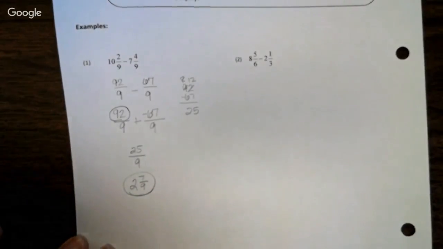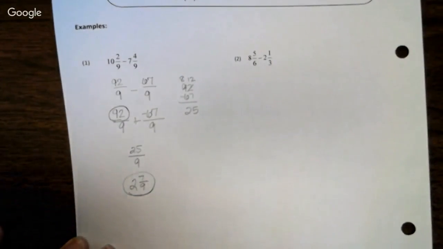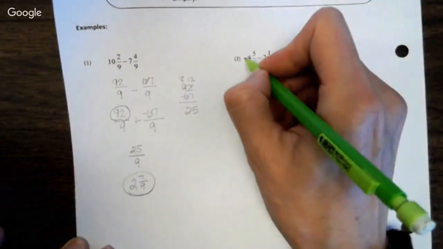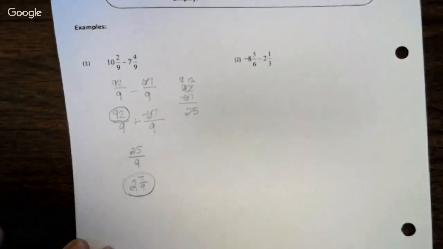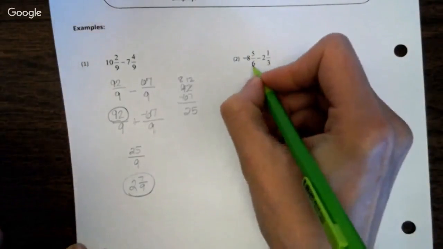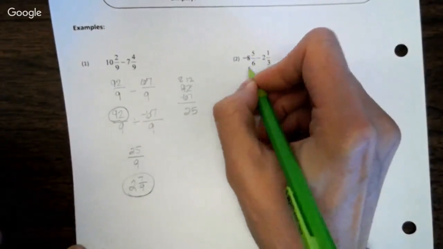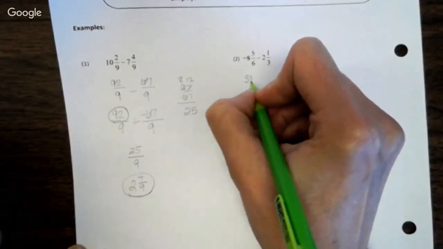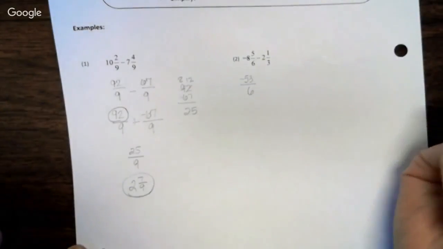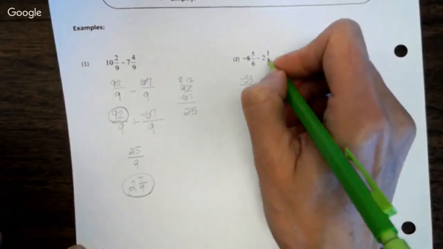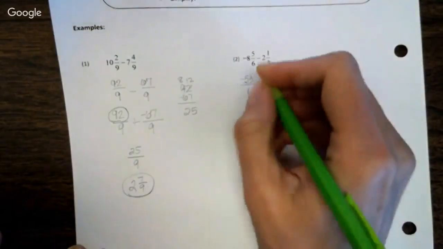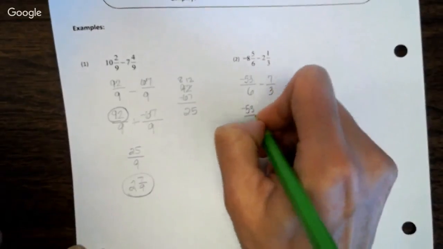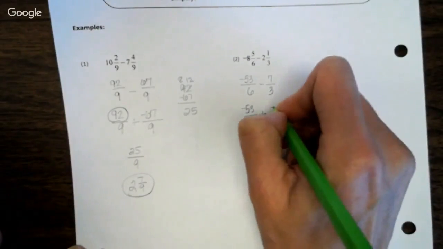All right, before we start this question, I'm actually going to change it so we get some practice with negative numbers. So I'd like you to change the 8 and 5/6 to negative 8 and 5/6. All right, so let's change this to an improper fraction. That's 48 plus 5 is 53 over 6. It's still negative. Minus, this would be 6 plus 1 is 7 over 3. All right, we're going to do keep, change, change.